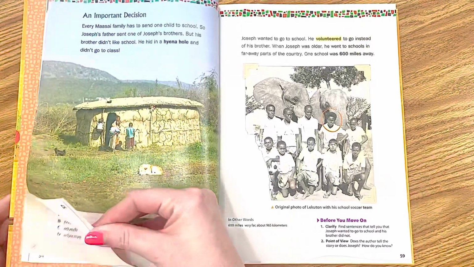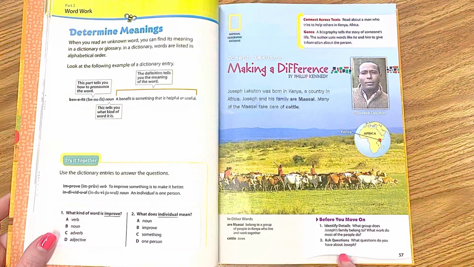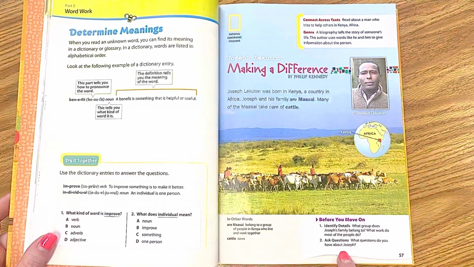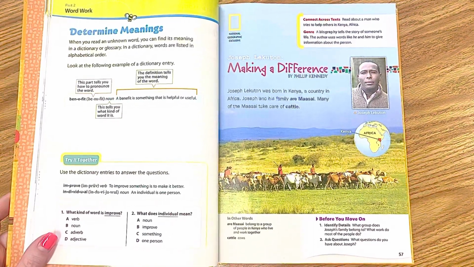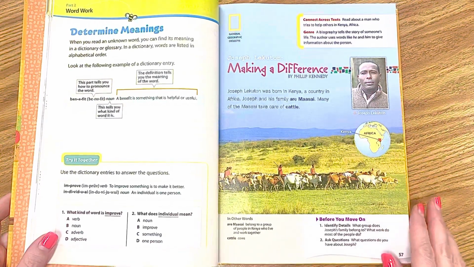Now, I think before we go on, I do want you to think about questions that you might have about Joseph, because you're going to have to answer that when we read it the second time. So be thinking in your mind, what are some questions that you have about Joseph as we read?